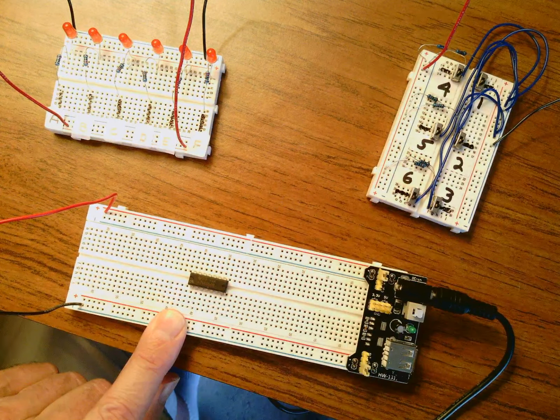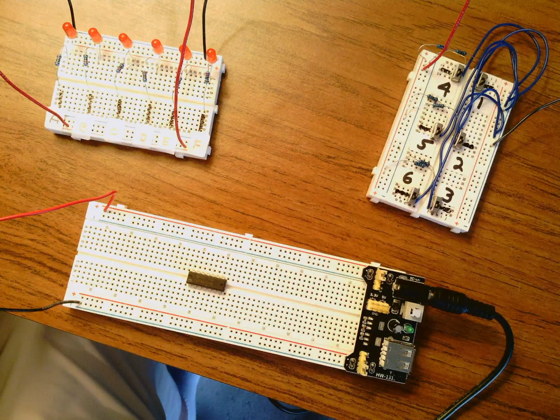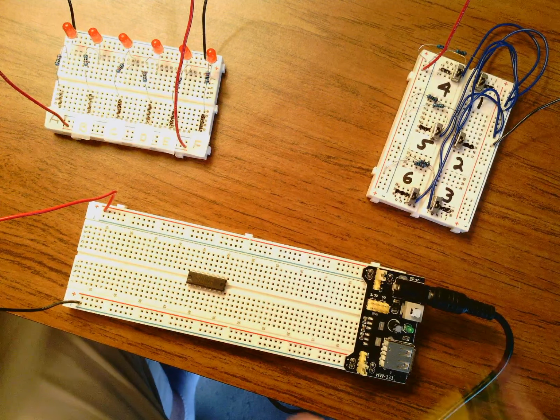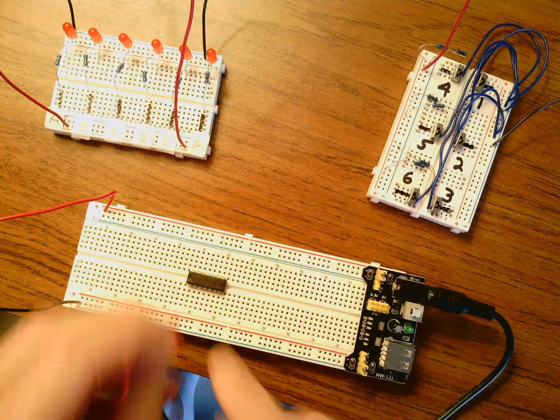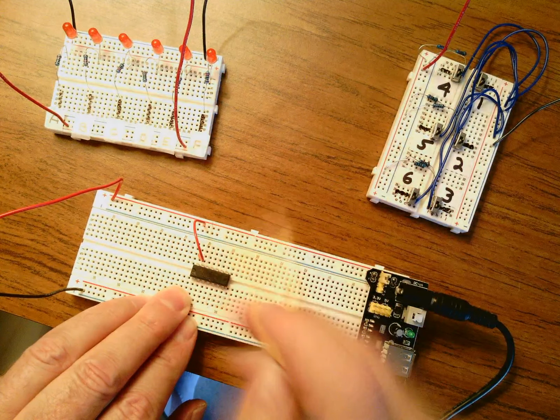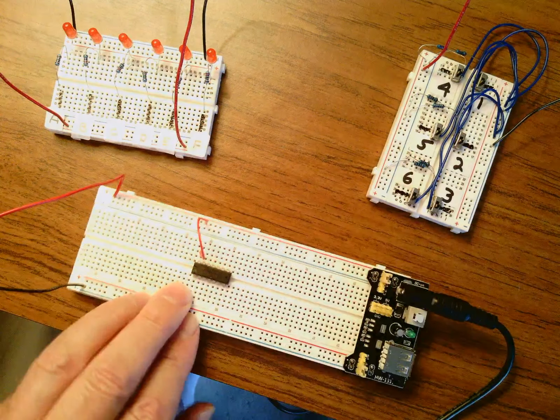The next thing I'd like you to do is get a small piece of red wire, and I want you to take pin 14 of this particular chip and connect it to VCC, or to plus 5 volts. Now you could jump it anywhere on that rail, but I like to keep it directly vertical, just so it keeps things organized a little bit.